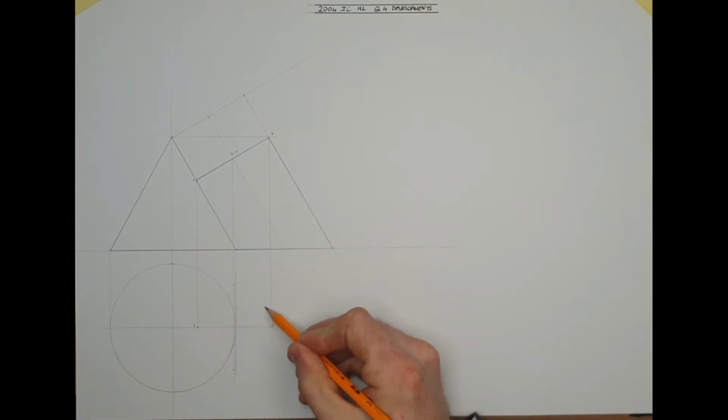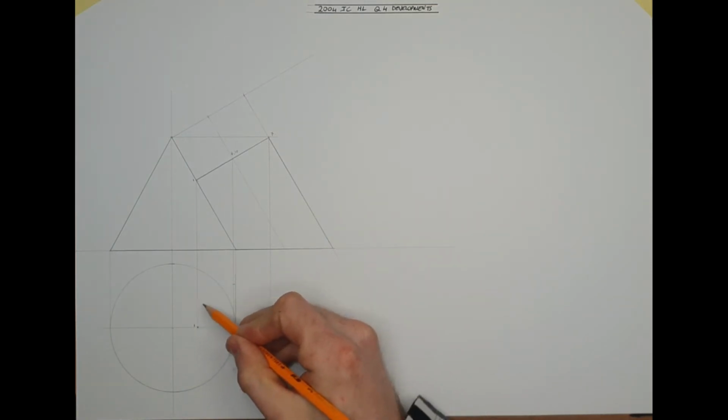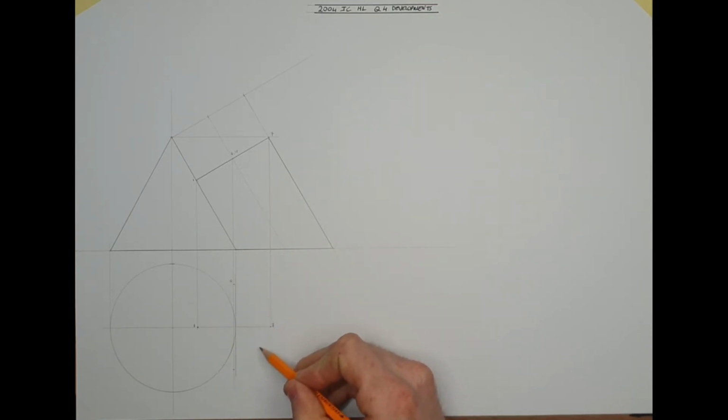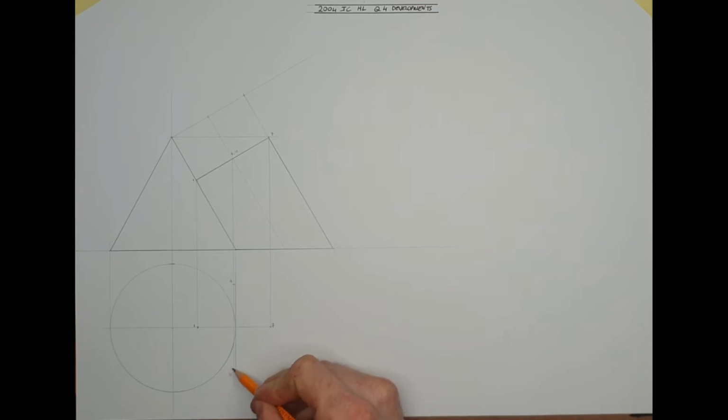I'm going to have a freehand ellipse around here. 1, 2 is missing, 3 is missing. That's point 4. 5 and 6 are missing. I have 7, 8 and 9 are missing. I have 10, 11 and 12 are missing. Time to go and find them.